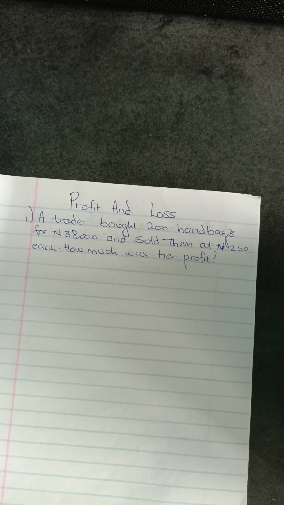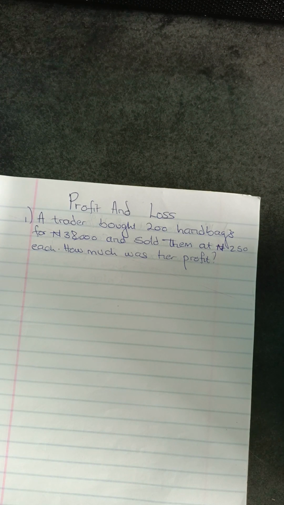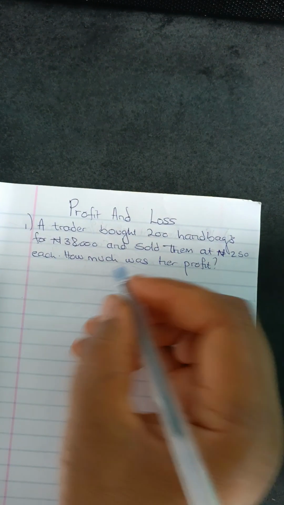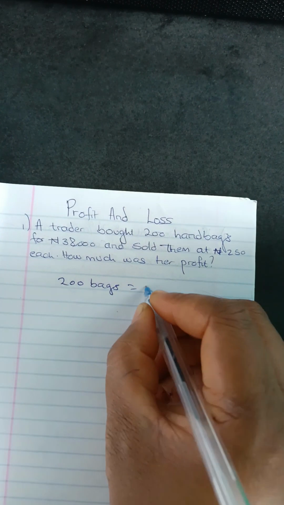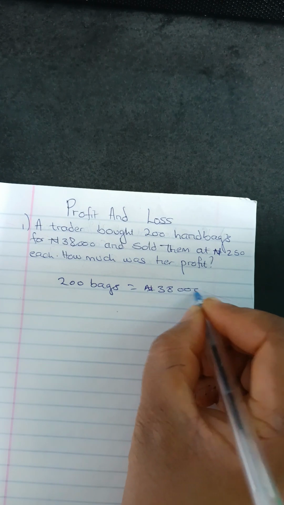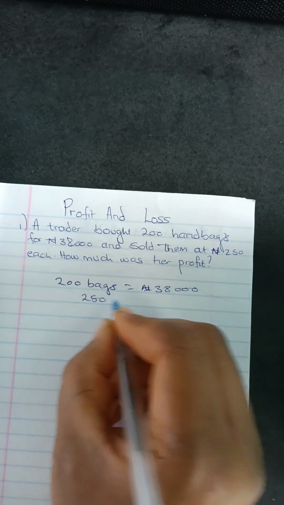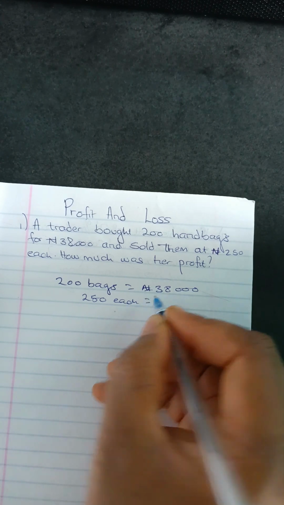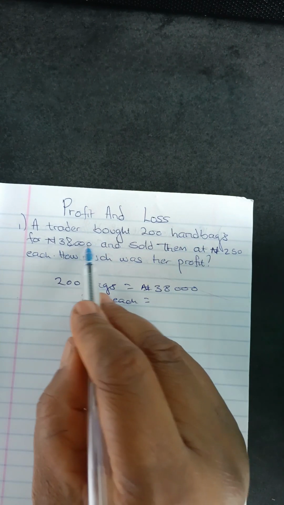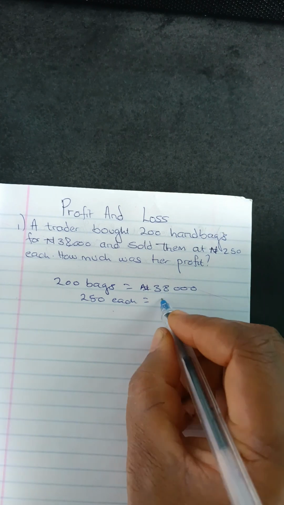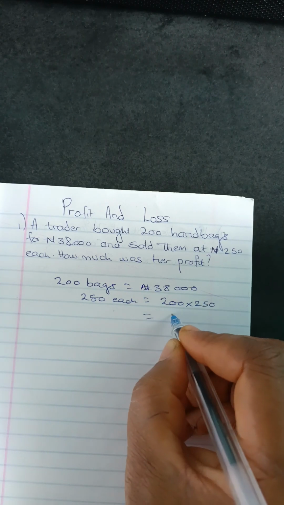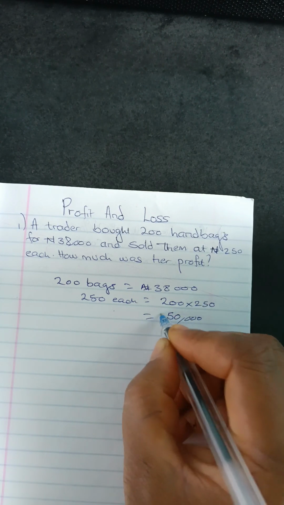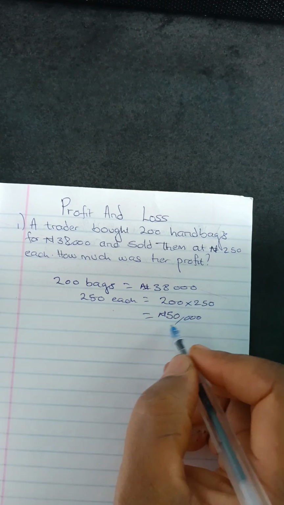Profit and loss. A trader bought 200 handbags for 38,000 naira and sold them at 250 naira each. How much was her profit? So, 200 bags, she bought them at 38,000. Now she sold 250 each, which means 200 bags times 250 each, which is equal to 50,000 naira. So this is what she bought it for, this is what she sold it for.